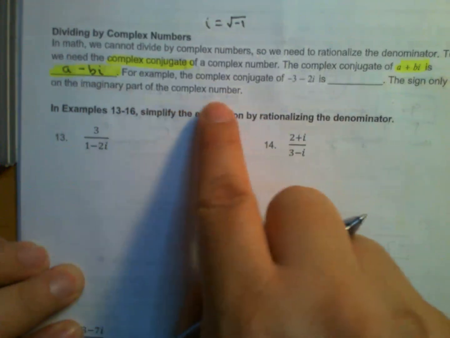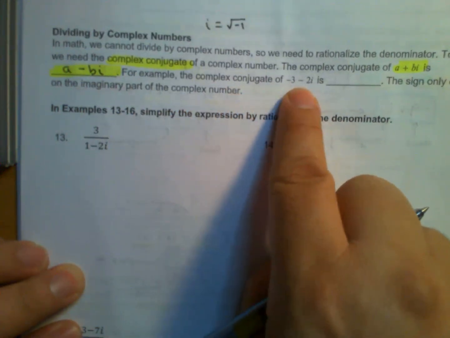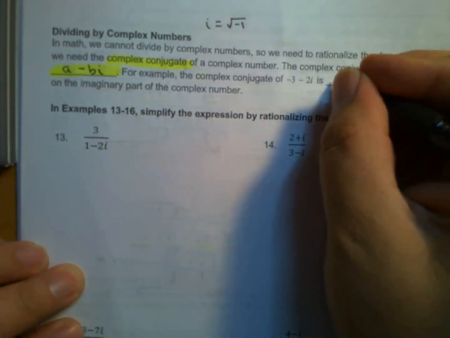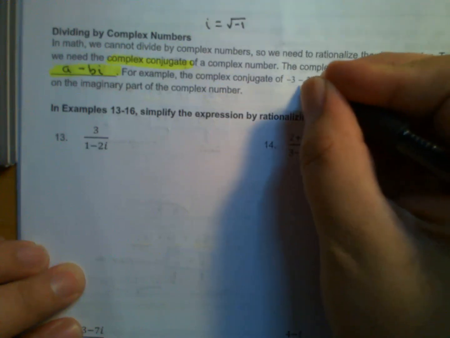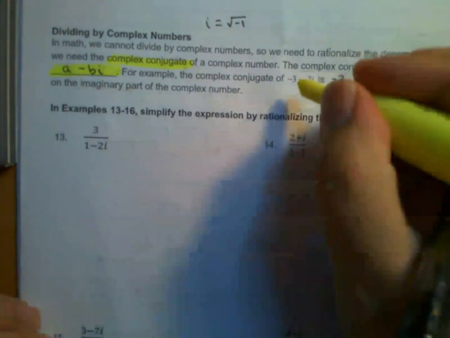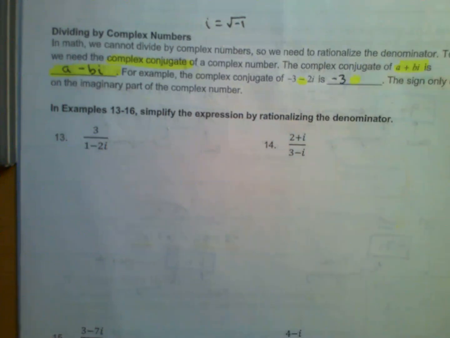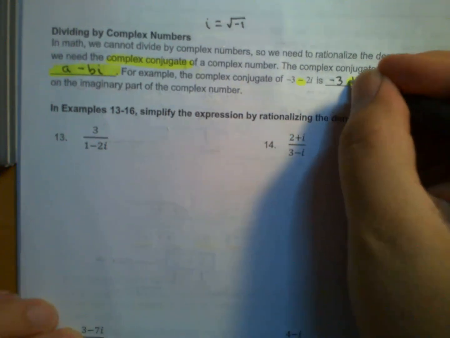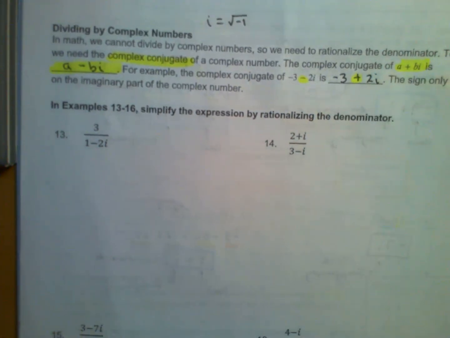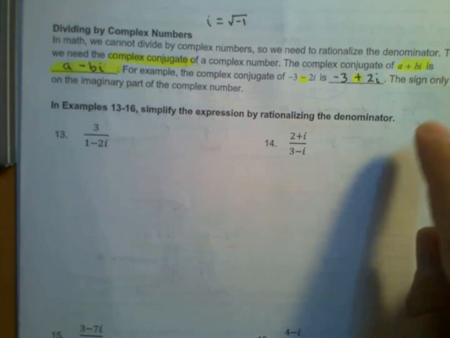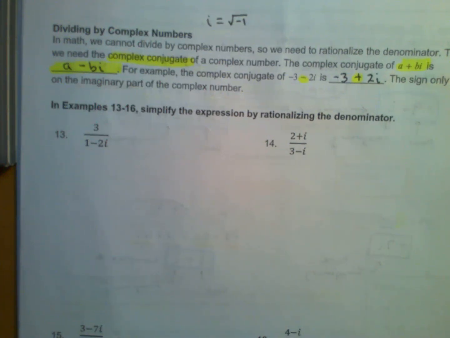So, for example, the complex conjugate of -3 minus 2i, again, that -3 is fine. It's the middle term right here. That's the only thing that we're changing into a positive 2i. This would be the conjugate. So as it says there, the sign only differs on the imaginary part of the complex number.